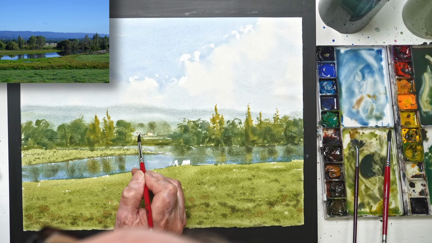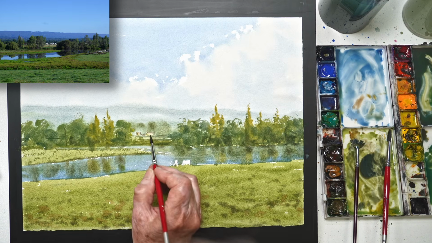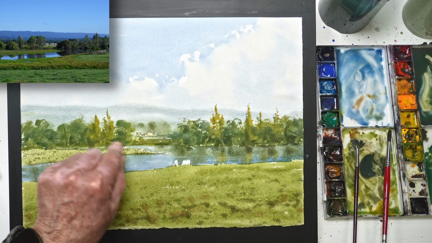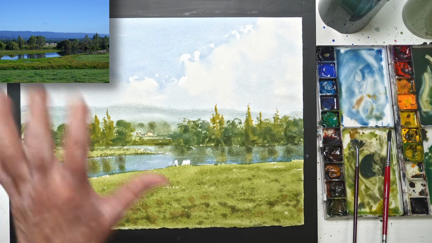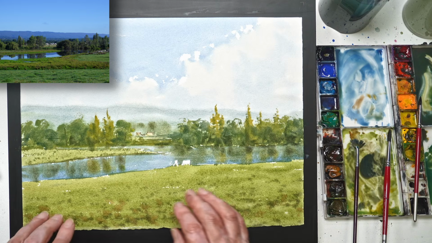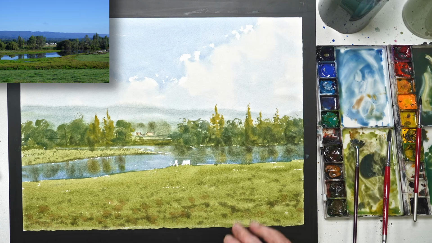Just some raw sienna, again dulled with some of the blue mix, for the side of the shed. We don't need to do too much detail there because these are buildings and objects that are a long way away. Alright, I'm going to dry this and then I can finish up this water's edge and the cows and a few other things.